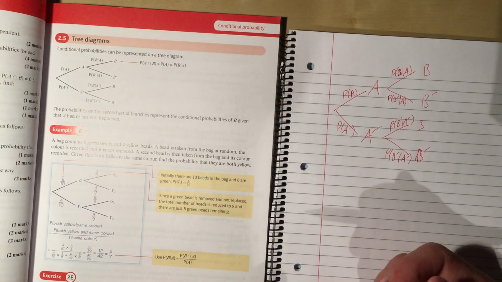And if neither of those is working, try the formulas, and if you're still stuck, read the question again. Maybe look for a sample space diagram or a two-way table or anything else you can come up with, because at that point, it's probably an unusual question.